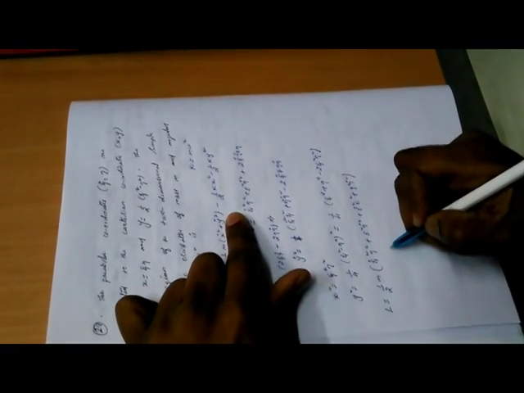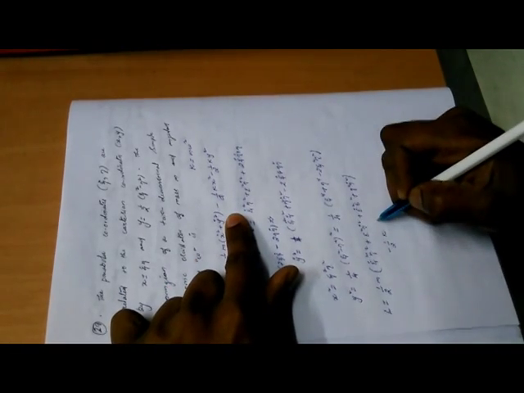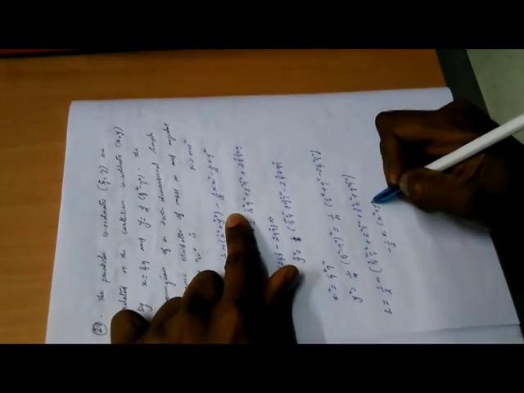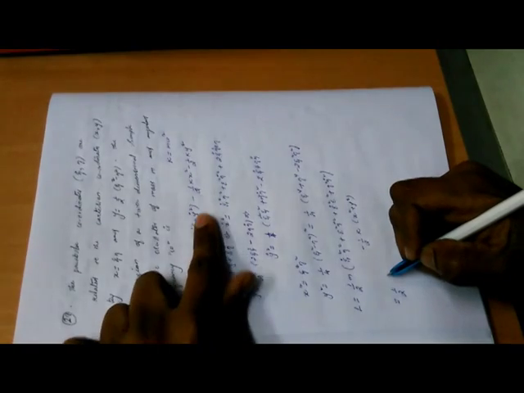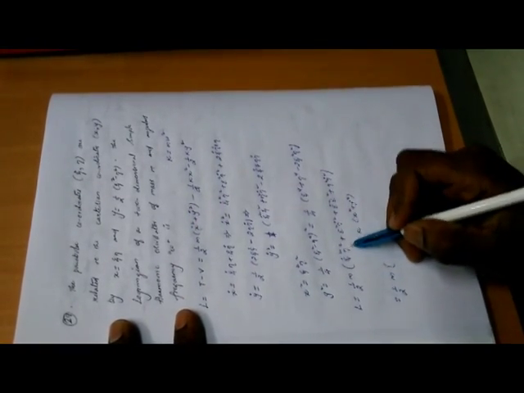Now come to the potential energy, 1/2 k x square plus y square. We can write in the next step 1/2 m. Take the common terms.